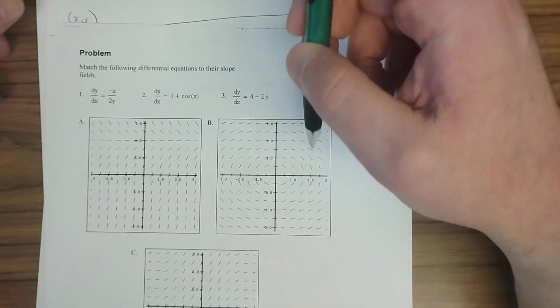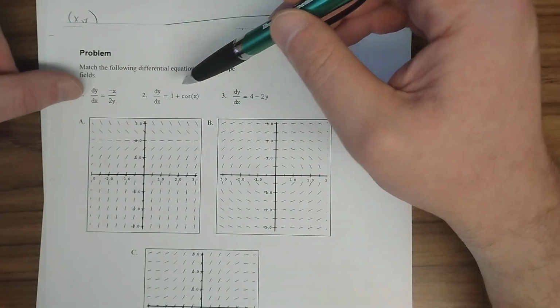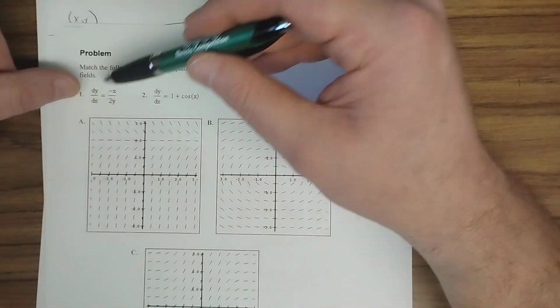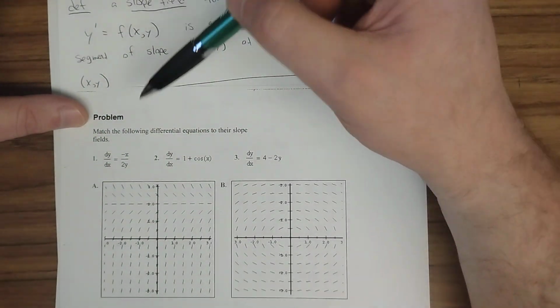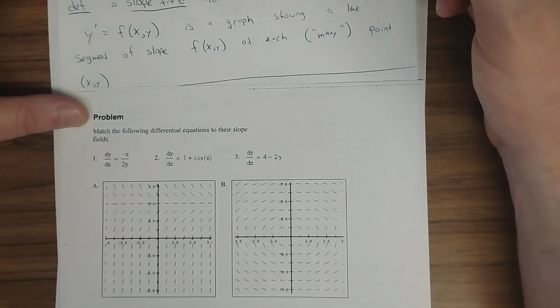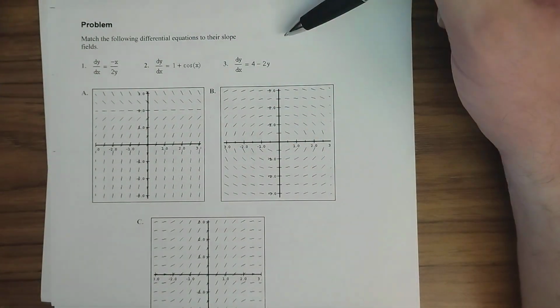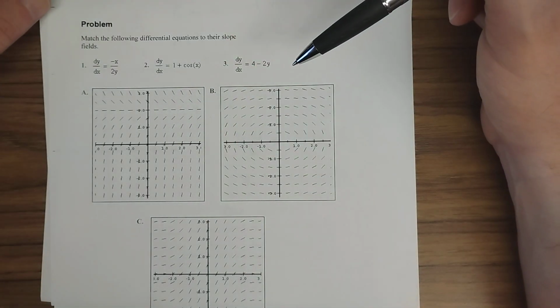So here are some slope fields. In fact, for our next example, we're going to be given three differential equations. Of course, y prime is the same as dy over dx. So they wrote dy over dx, but it's the same as what we're talking about here. And we have three possible differential equations, and we're going to match which one goes with which slope field.